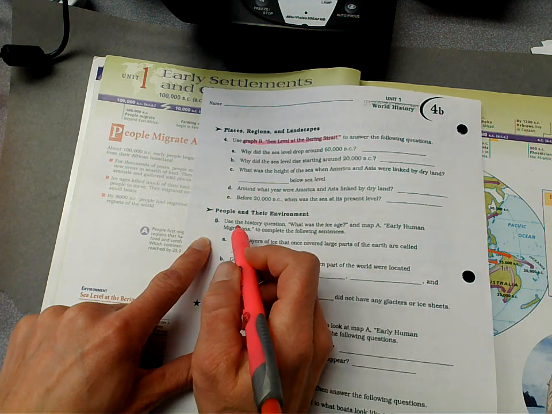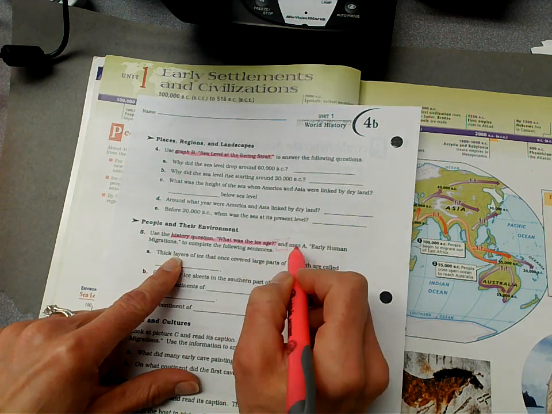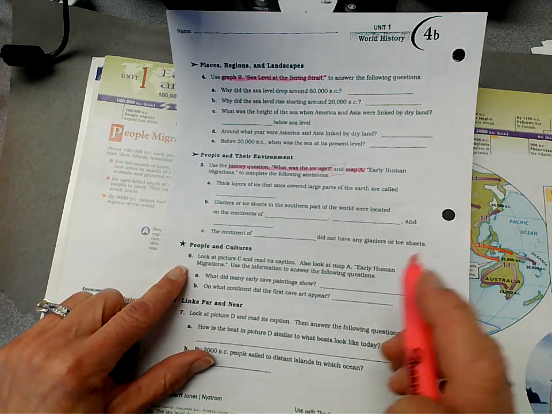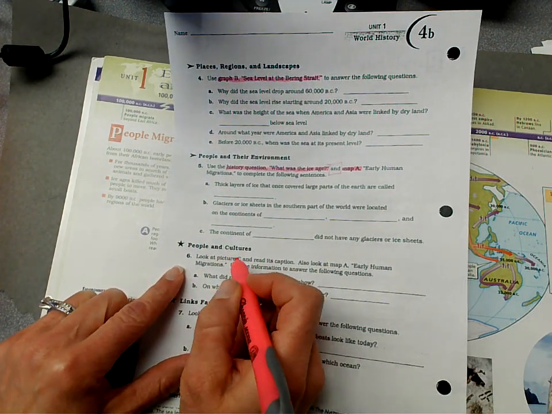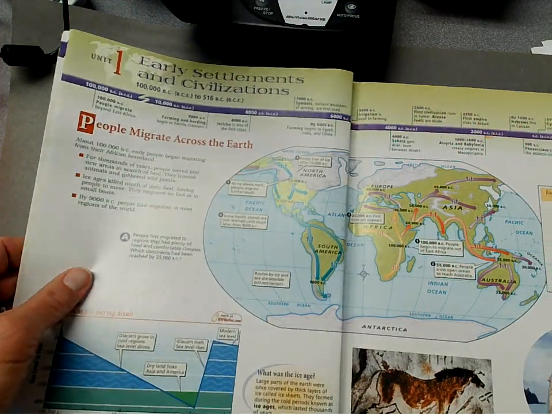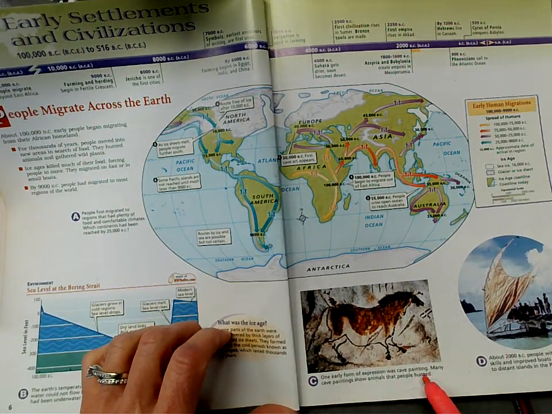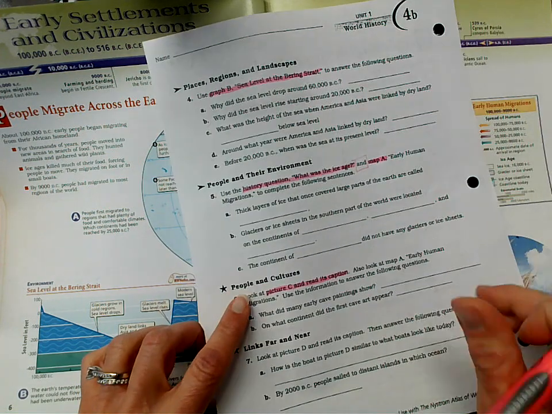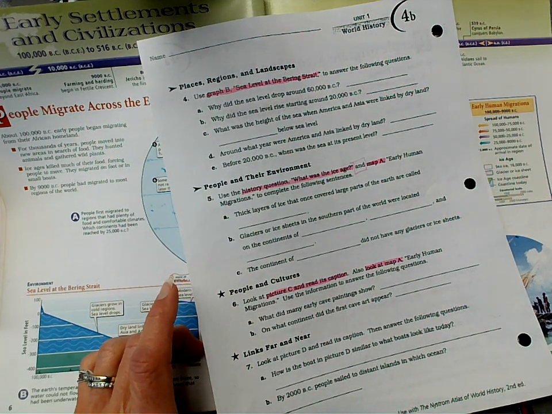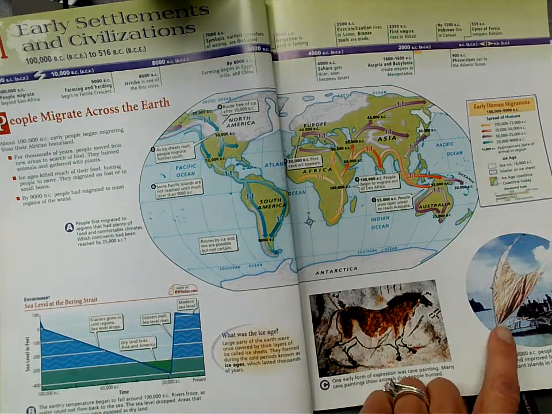The next one says to use the history question, what is the Ice Age, and map A. So they want you to combine and synthesize a little bit of information, okay? Then moving on to people and cultures, you are going to look at map C, read its caption, not map, but picture C. So right down here is picture C at the bottom. Looks like something pretty cool. And then read the caption. It also says to look at map A. So you're going to have to do two things here as well. Okay, the last one is picture D and its caption, and that is right next to it over here.